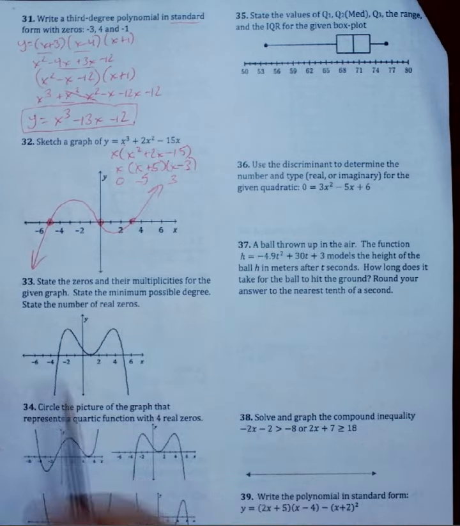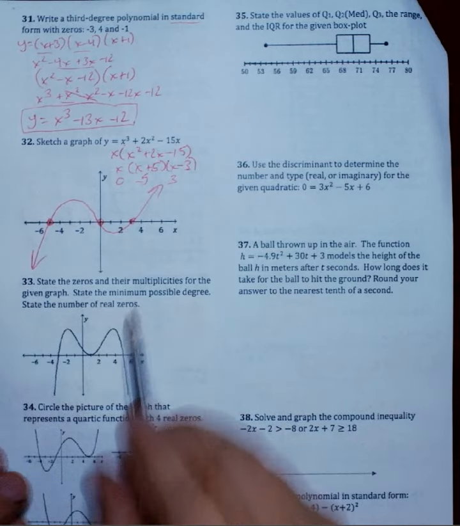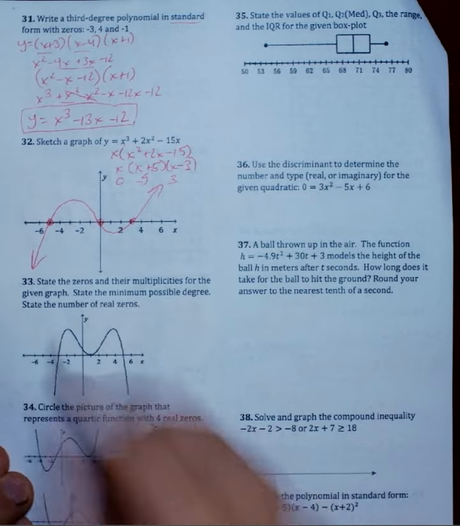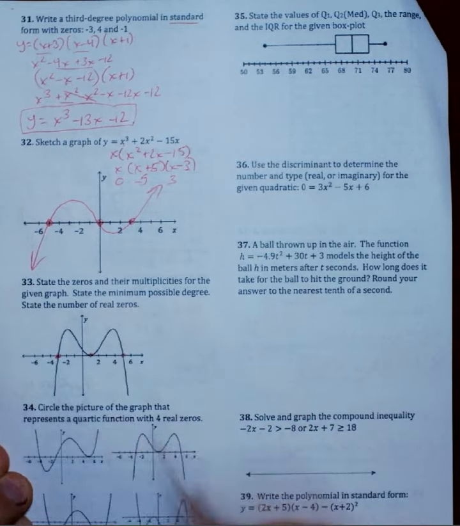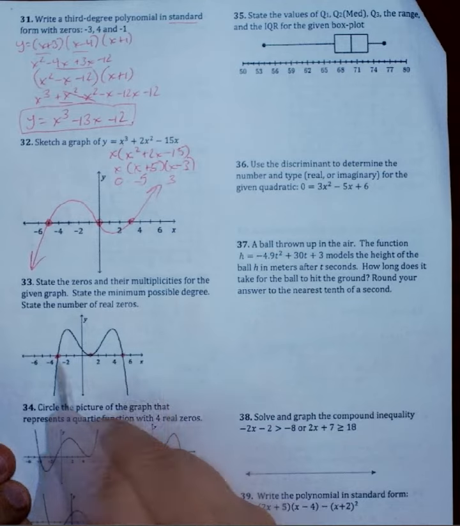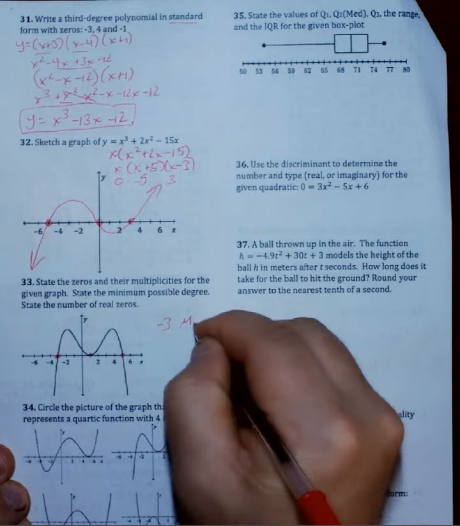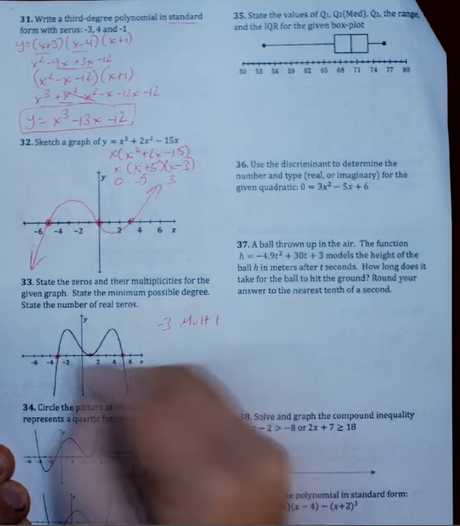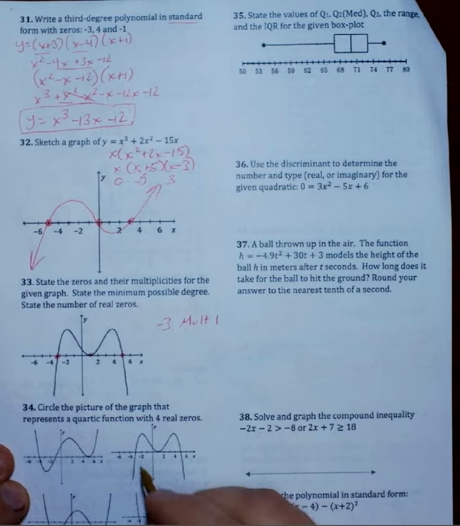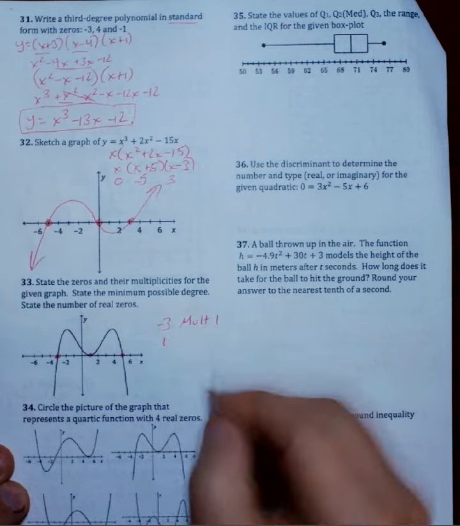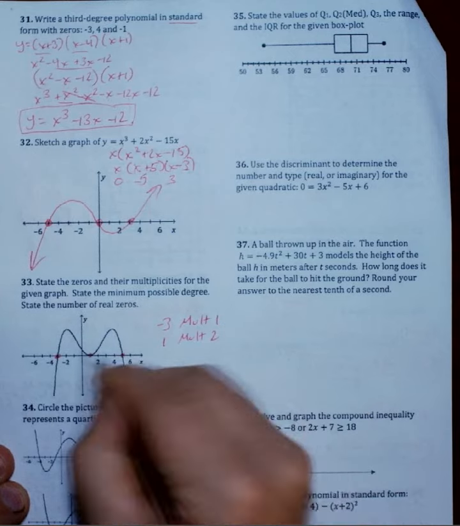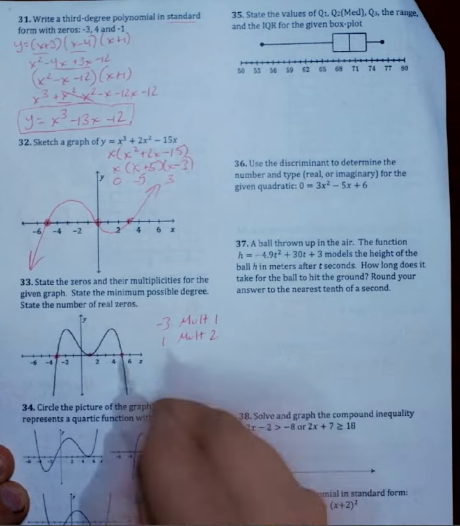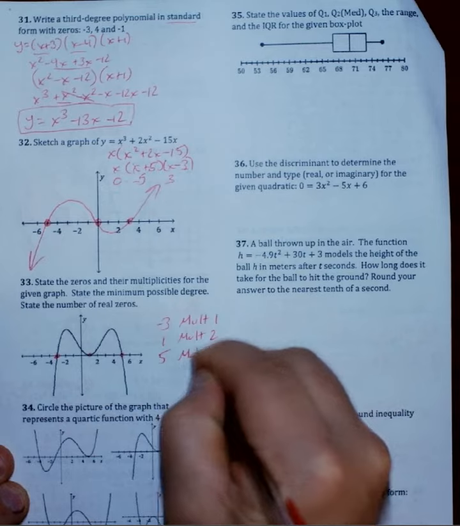Take a look at number 33. State the zeros and their multiplicity. Well, there's 3 zeros here. There's one here, there's one here, and there's one here. It looks like there's going to be a 0 at negative 3. It has a multiplicity of 1 because it goes through there. Another 0 is going to be at 1. It's going to have a multiplicity of at least 2 because it bounces there. And then another 0 is 5, and it has a multiplicity of probably 1 because it goes through there.